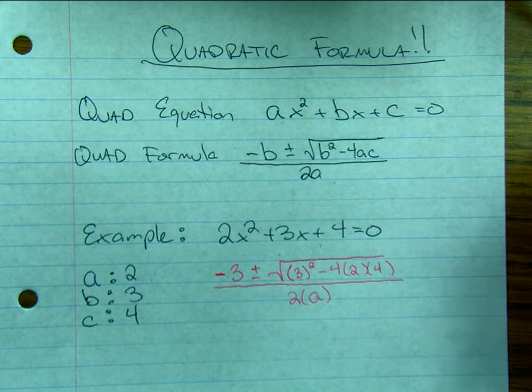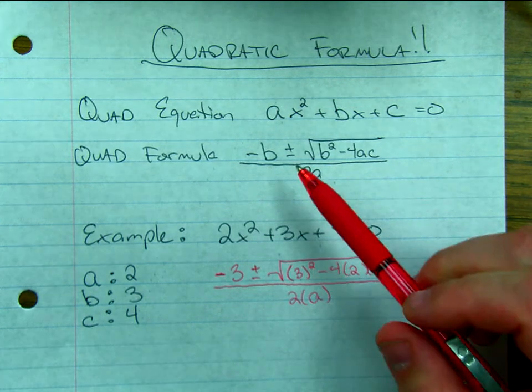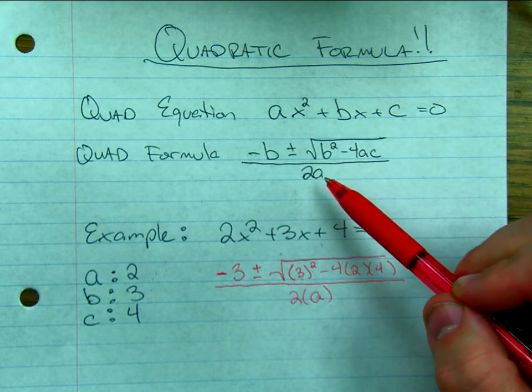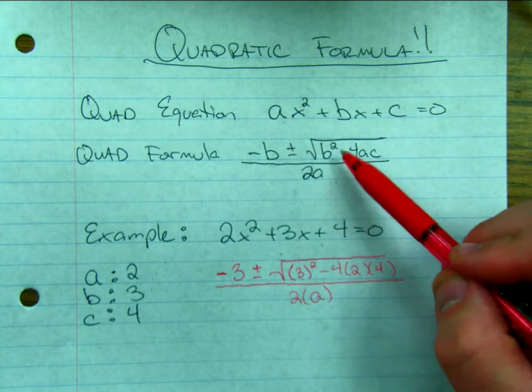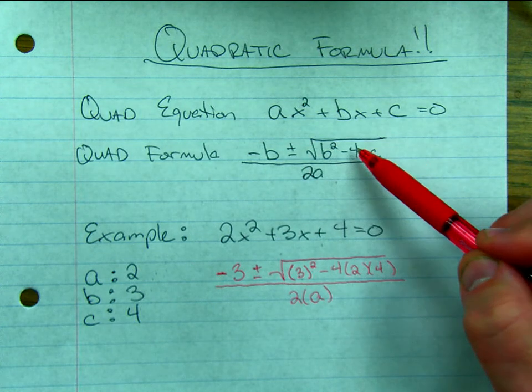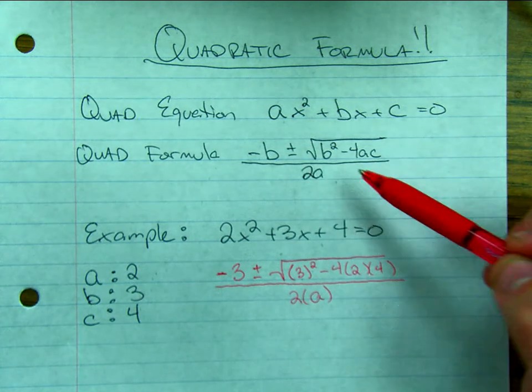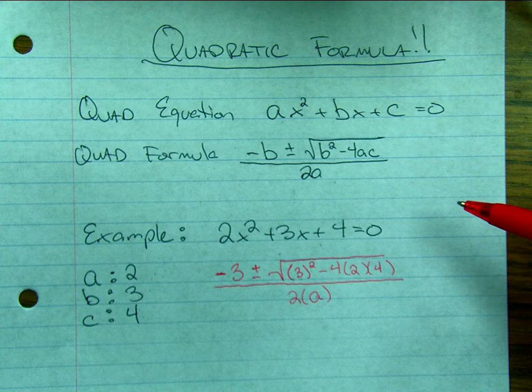It would go like this. You know the old song, Pop Goes the Weasel? A lot of people remember this formula by singing it to Pop Goes the Weasel. It sounds a little bit like this: negative b plus or minus the square root of b squared minus 4ac all over 2a.